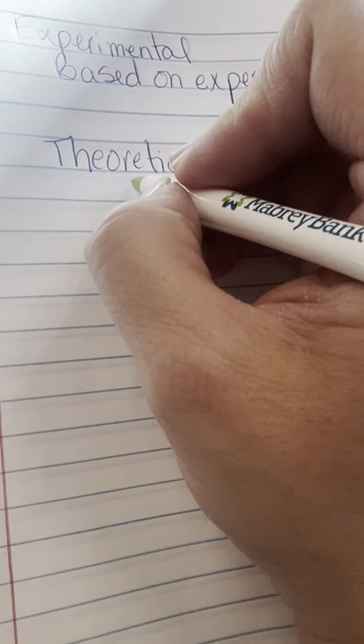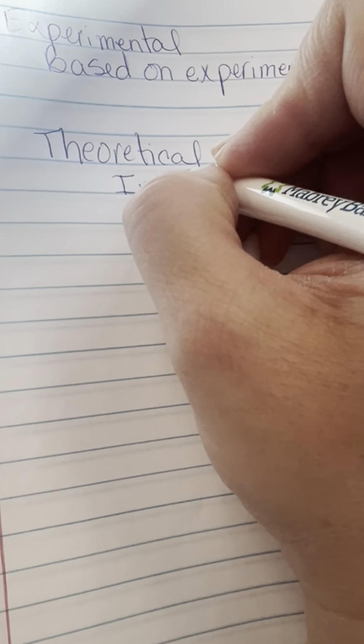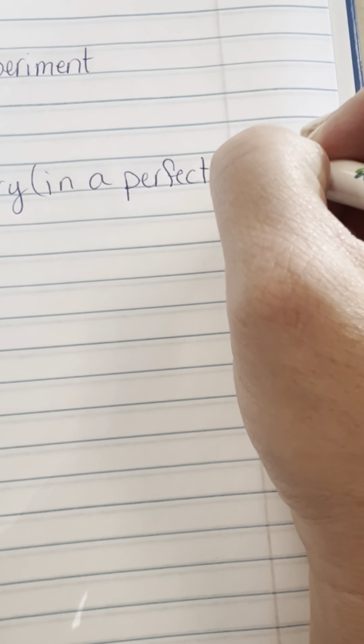Theoretical probability is in theory, or in a perfect world. For example, if I were to roll a cube or a dice, there are 6 sides on a dice.